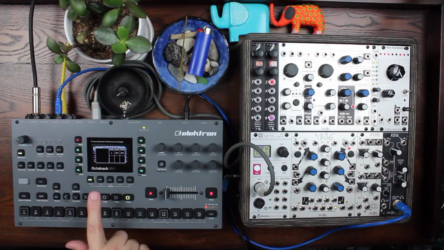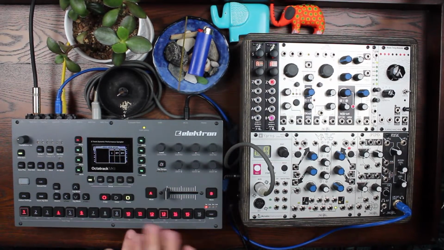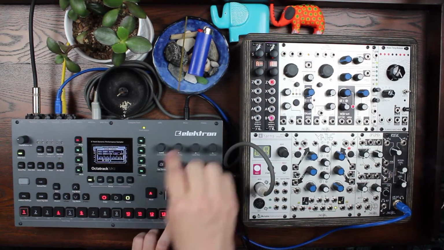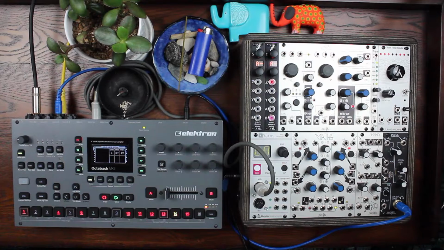I'm going to enter step sequence mode, and I'm just going to put down some triggers. That looks good. There's a big cluster here, so I'm going to make some of these happen on a probability. And I can say that these are going to happen 75% of the time, and these are going to happen 25% of the time. All right, so I think that we're going to do a drum track first.